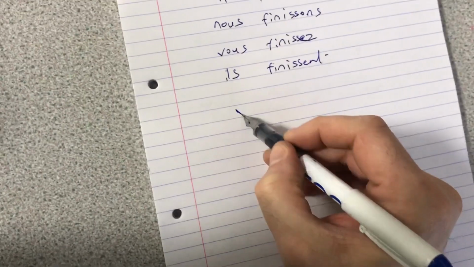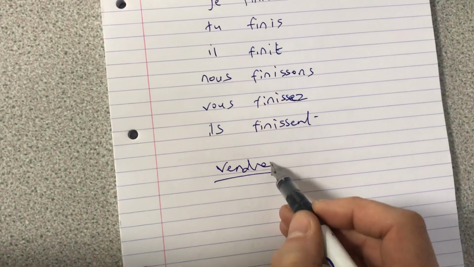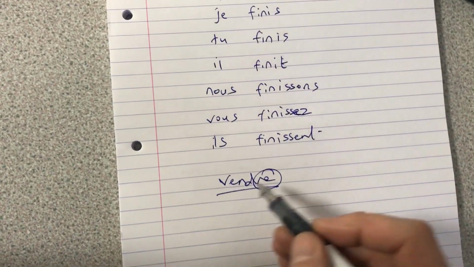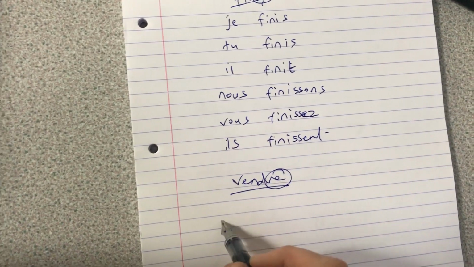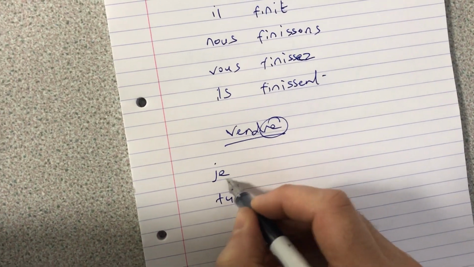And finally, RE verbs, vendre, to sell. What do we do? Well, we knock off the RE bit, which gives us the to bit, and we're left with the stem, onto which we will add our endings.